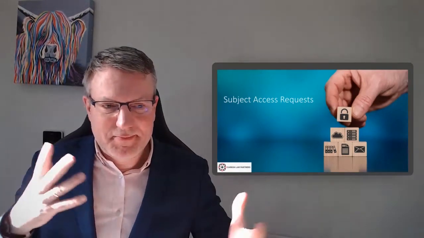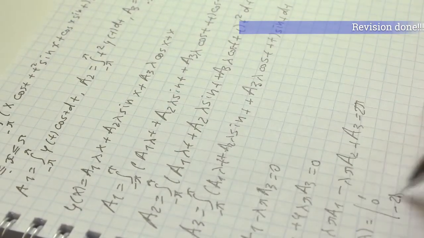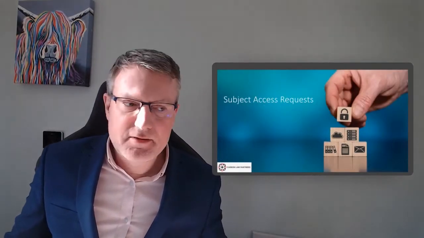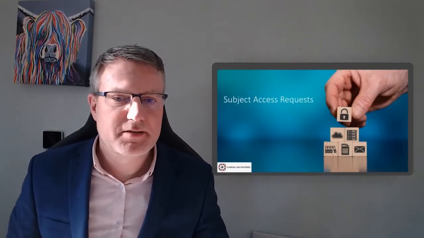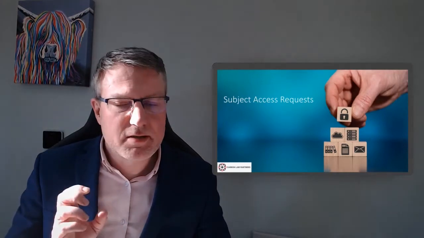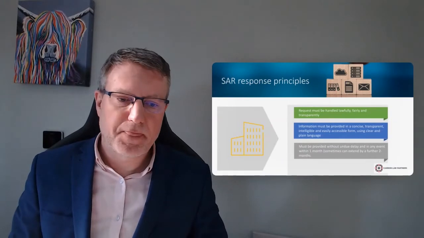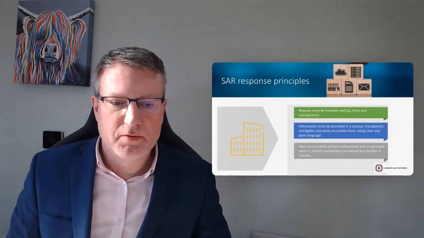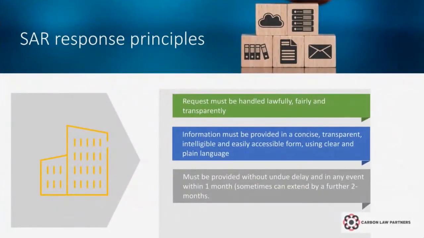So that concludes the introductory section, the quick revision around GDPR and the Data Protection Act. Now, getting into the subject access request point in a bit more detail and starting to answer some of those frequently asked questions. We've got some more principles. Data protection does like principles.